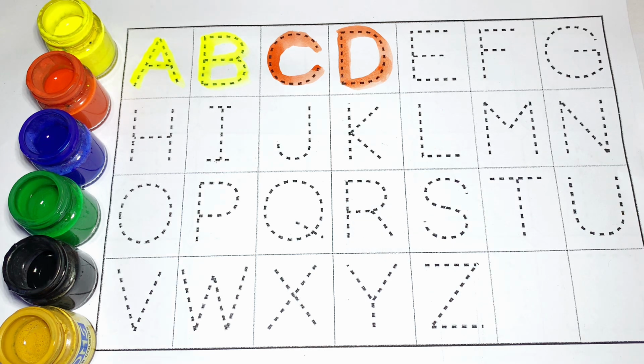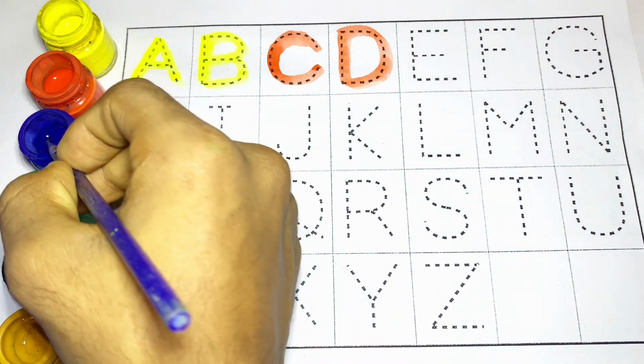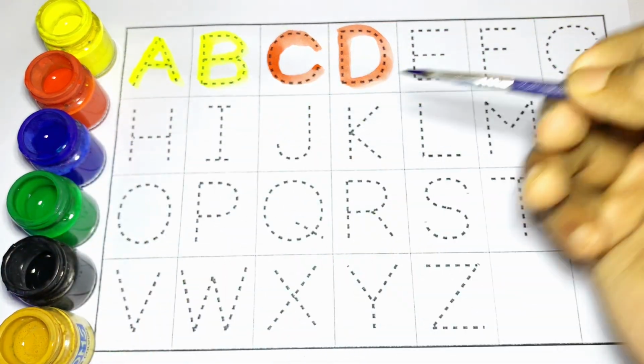Kids, now you draw E. E for elephant. The alphabets of E, and use blue color.